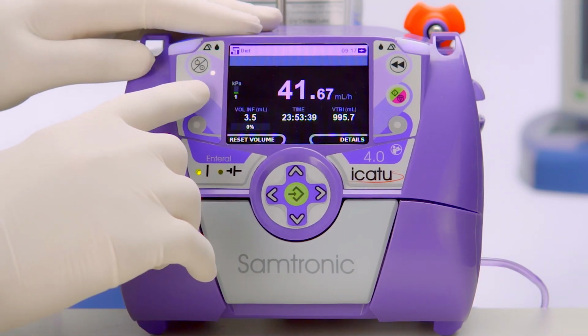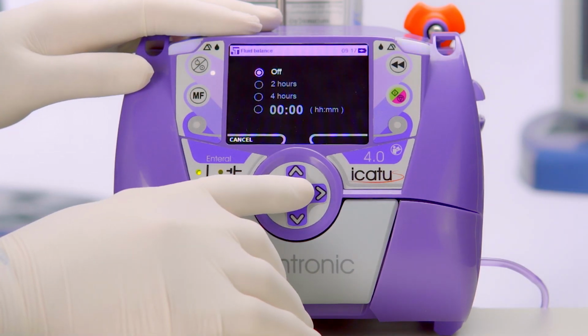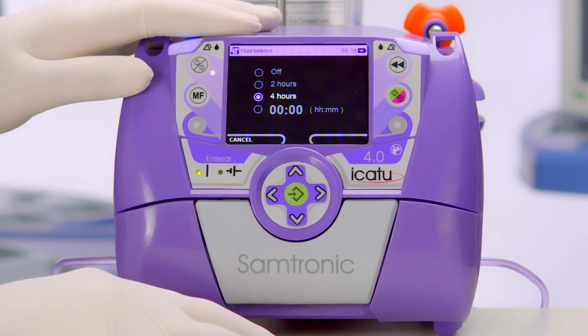Also in the MF, we have the fluid balance, which means you can determine a period of time in which the pump will alarm and inform the amount of liquid infused during this interval. We confirm. We can put it in 2 hours, 4 hours, or set any period.